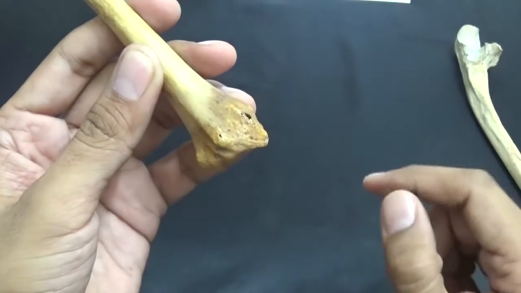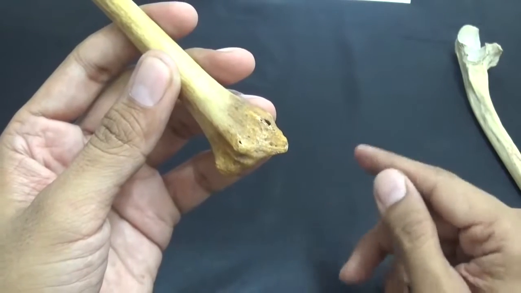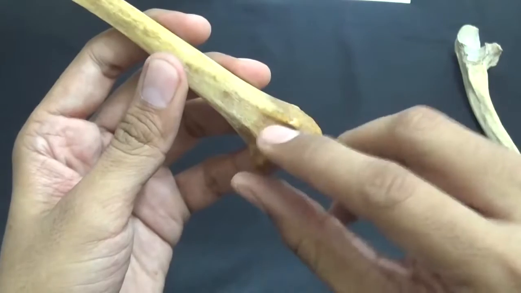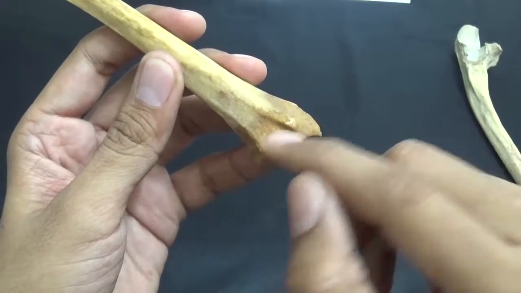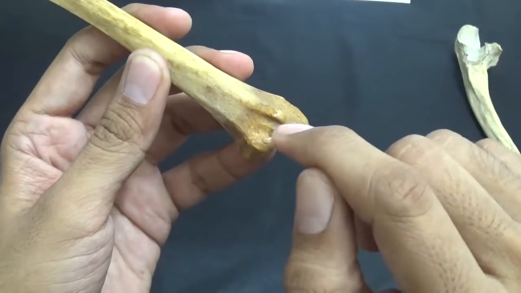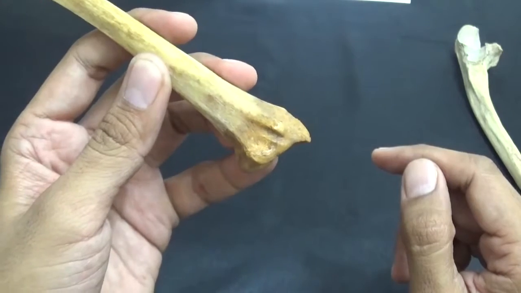This will allow passage for the tendons of extensor carpi radialis longus and brevis in the second compartment. The third groove, which is situated medial to the tubercle of Lister, which is oblique and smaller, is allowing passage for the tendon of extensor pollicis longus.